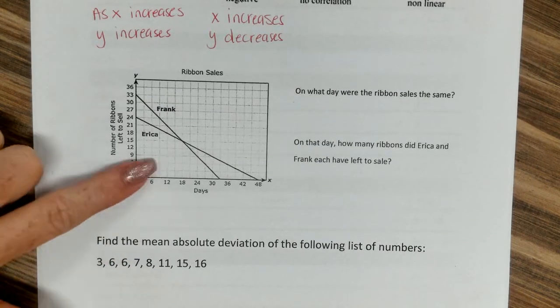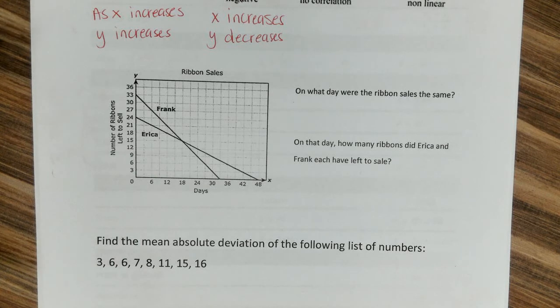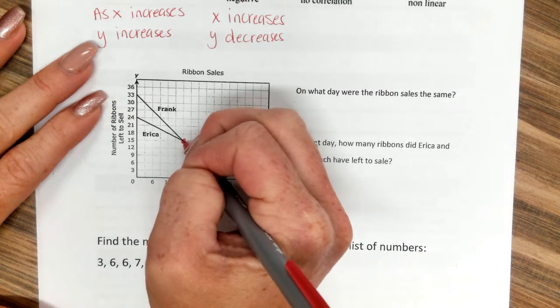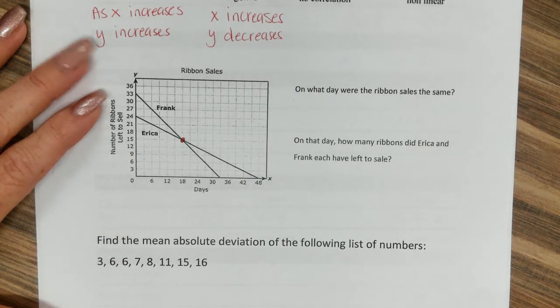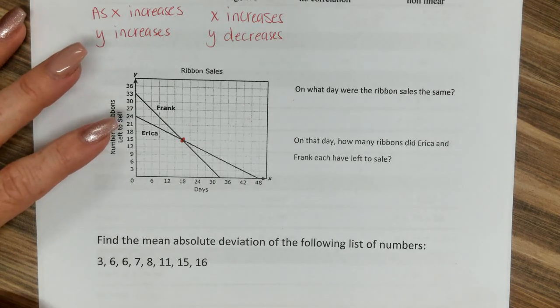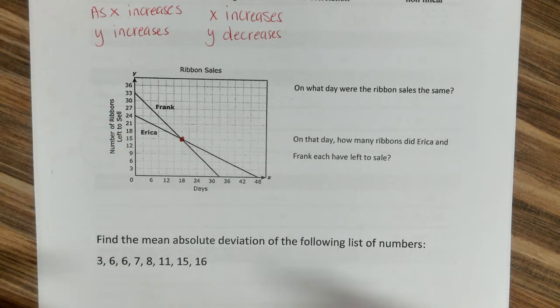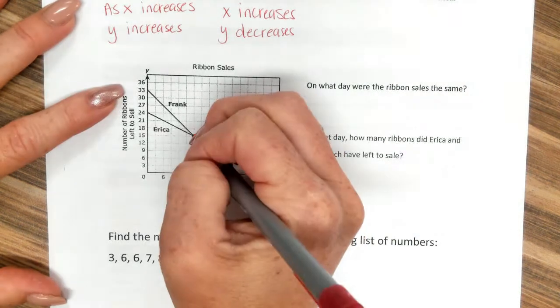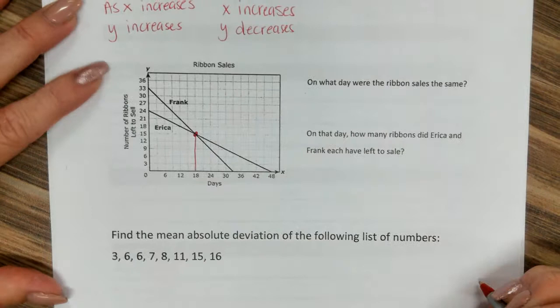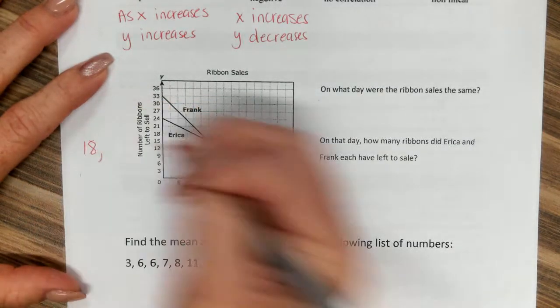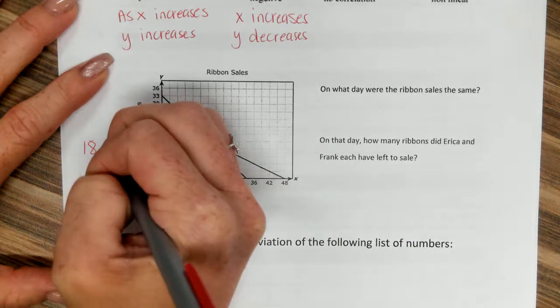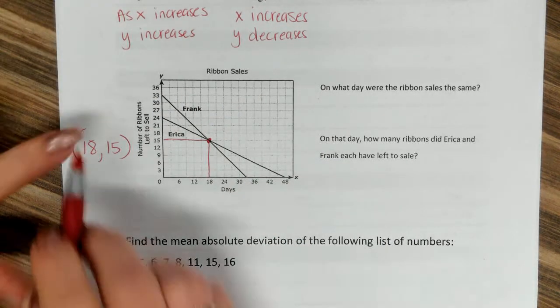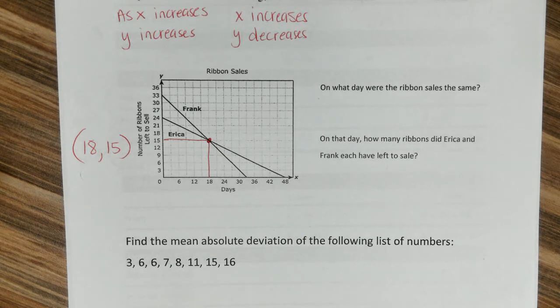All right, on these, anytime you see 2 lines graphed where there's an intersection, all they want to know is the intersection. The answer will either be the X value or the Y value or the coordinate for that value. Okay, so all eyes on the board. What is the X value of this coordinate? So the answer could be 18, comma, what is the Y value? So they could just ask for the coordinate and that's the answer, that's the solution.